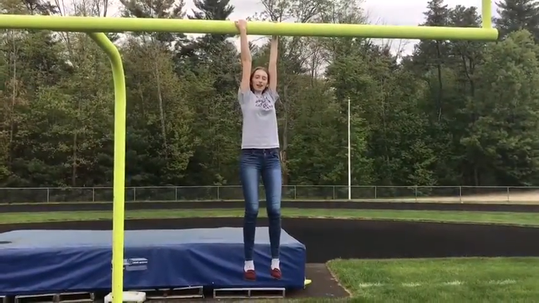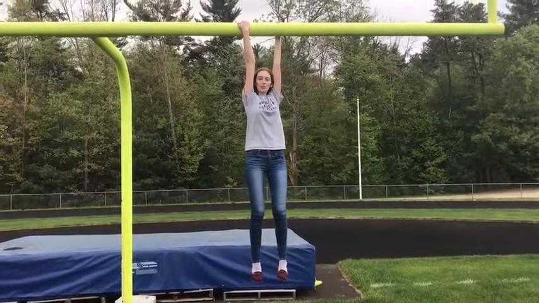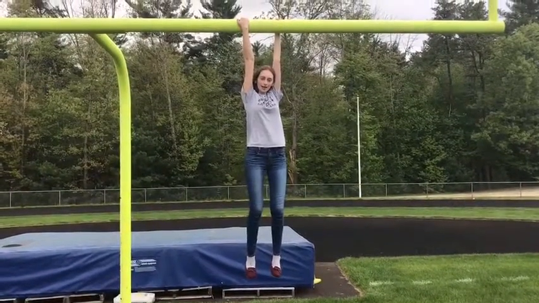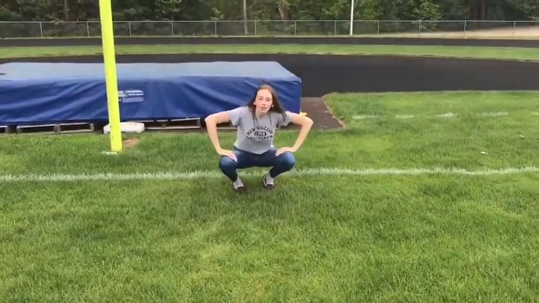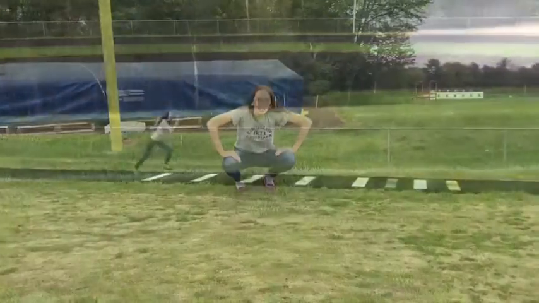As I'm hanging here, I have potential energy within me, but if I were to drop, I would then be filled with kinetic energy. And the sum of those two energies makes mechanical energy.